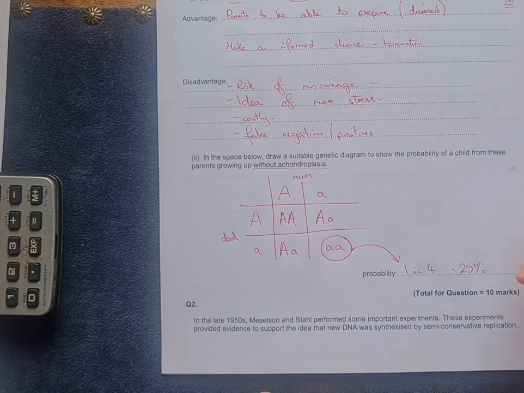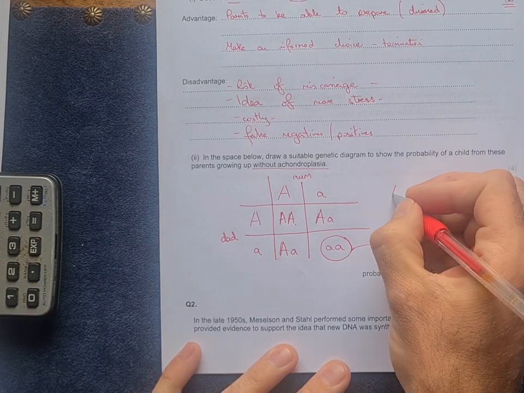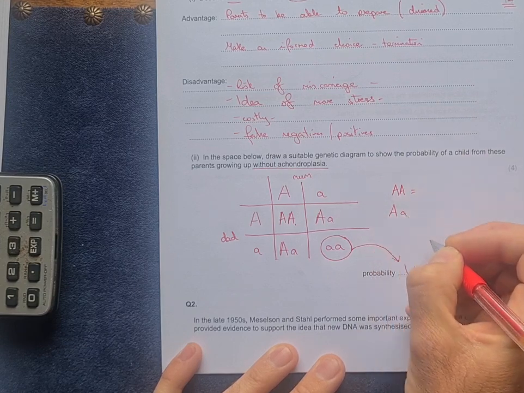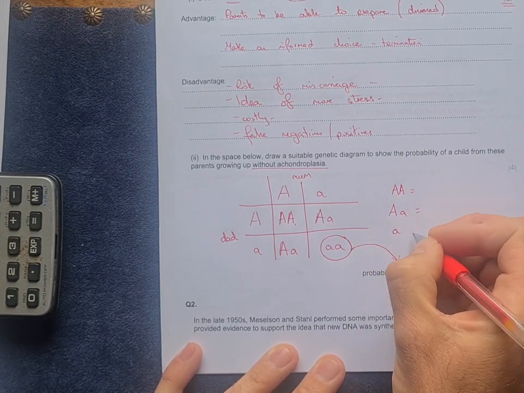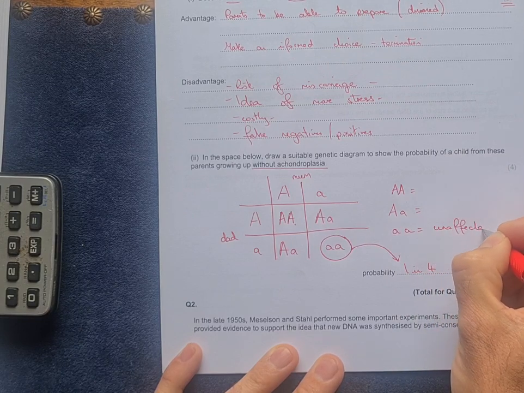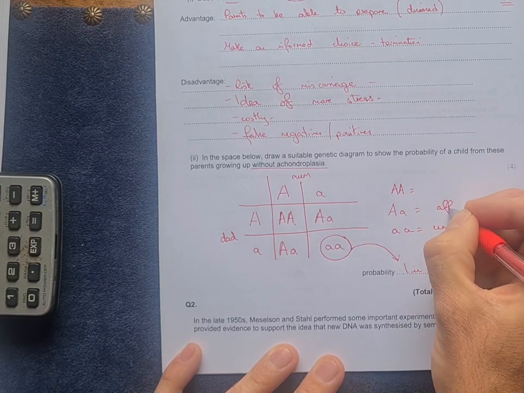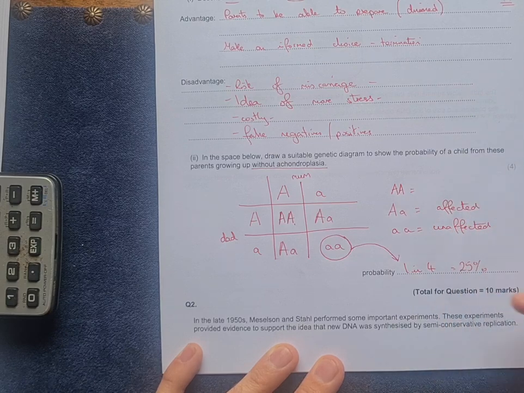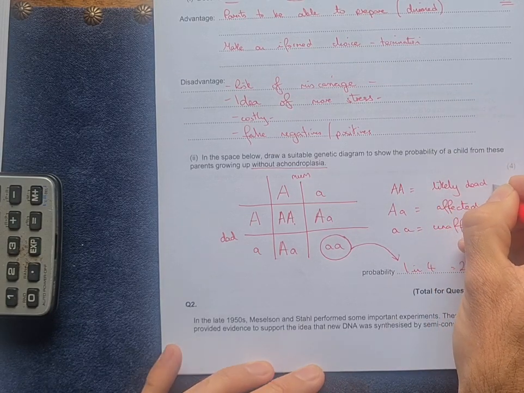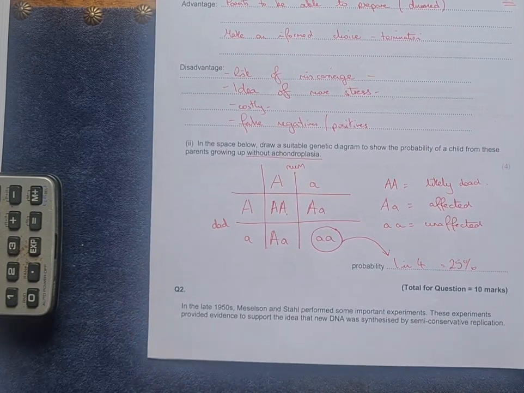Now, marks were lost in not actually expressing or talking about the phenotypes, so you do need to talk about what these letters mean. So you could say unaffected, affected, likely dead. Anything along those lines will get you the mark.